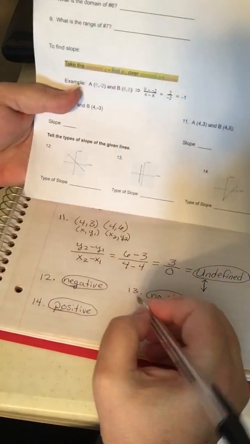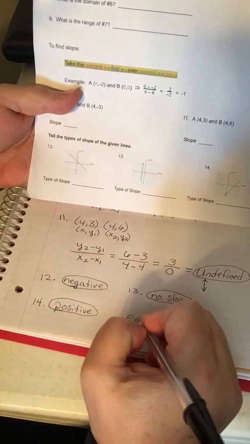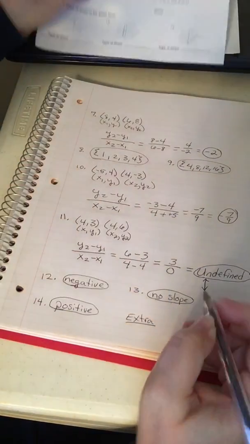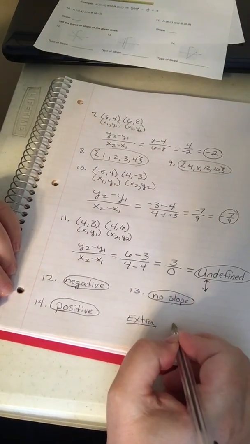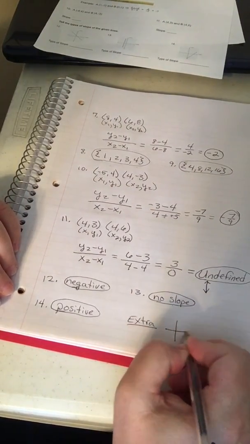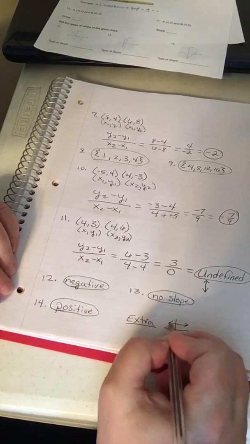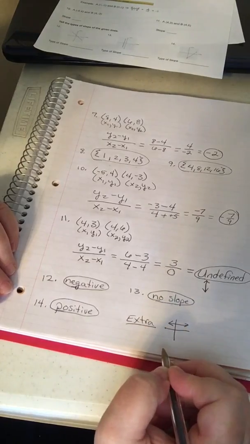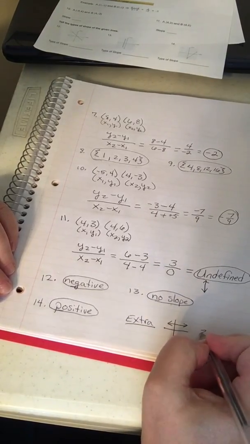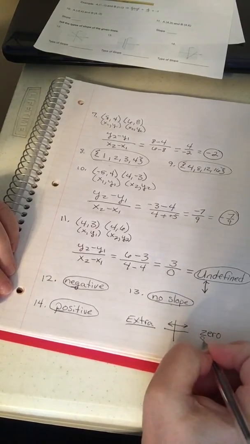We want our bank accounts to look like that, not like that. And I'm going to give you an extra one. This isn't on the paper, but if you have a slope that looks like this, how fast are you going on this? You're going 0 miles an hour. This would be called zero slope.